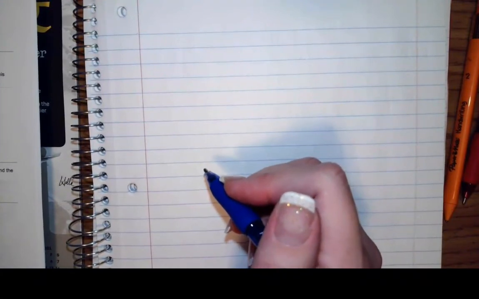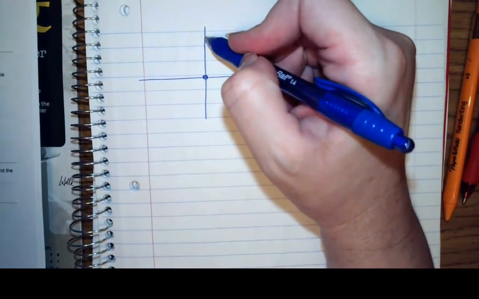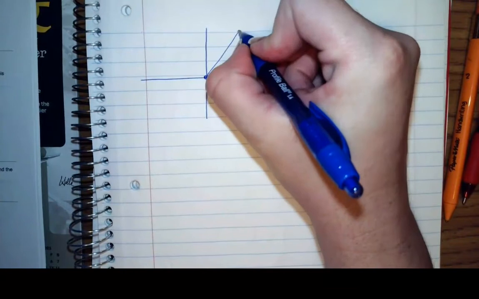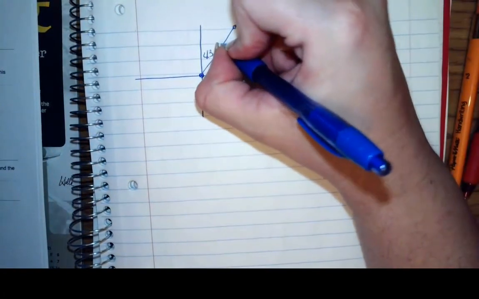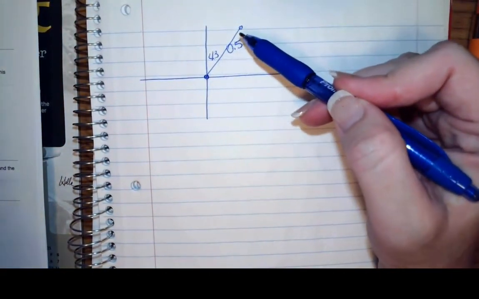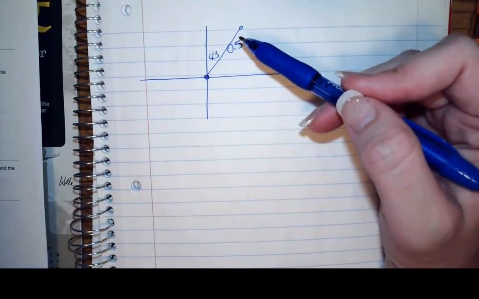A DC-9 aircraft leaves an airport from a runway whose bearing is north 43 degrees east. Okay, so I've got this, and I'm going to go north, and then I'm going to swing out 43 degrees east. So I'm going to go this way, and then this is 43 degrees. I do that for a half of a mile, because apparently I know how to fly a plane. All right, so the pilot flies this way for a half of a mile. Once he gets to the half-mile point, this guy's doing a lot of stuff really fast.